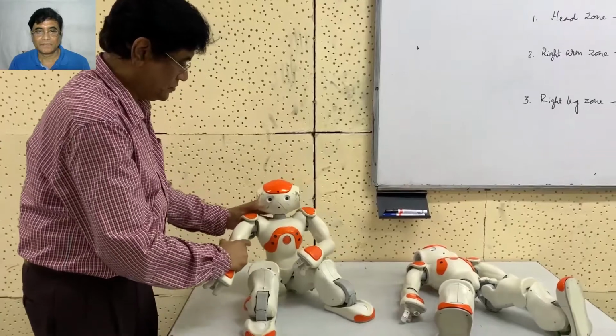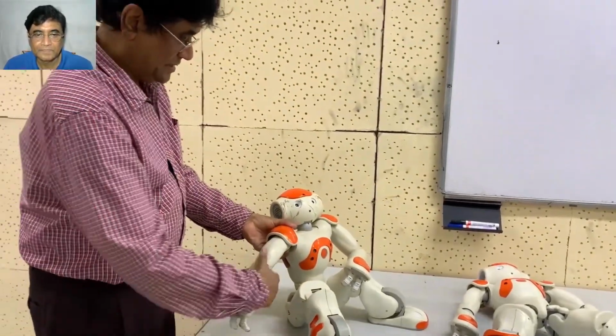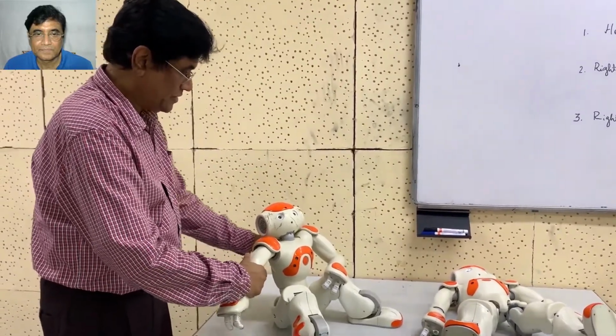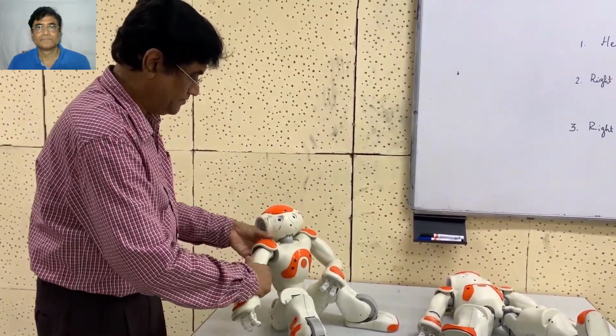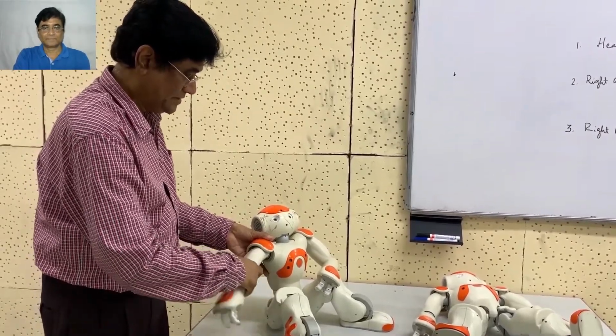Now come to the hand. Okay. So see, this is the shoulder joint. The shoulder joint has 2 degrees of freedom. One is this, another is this one.